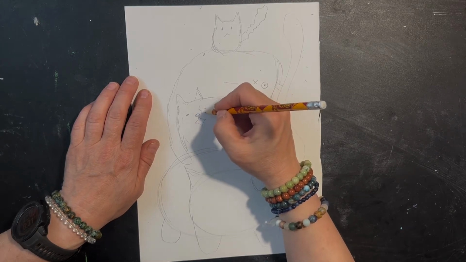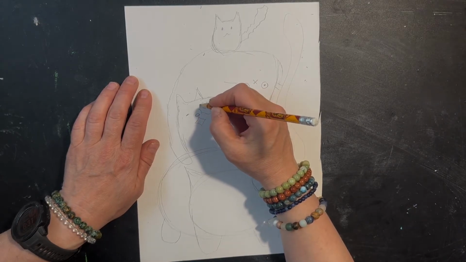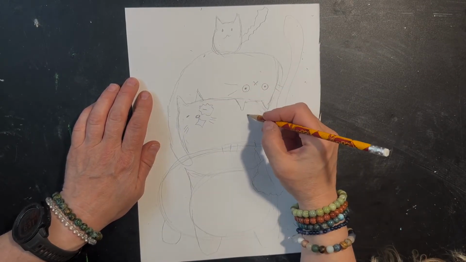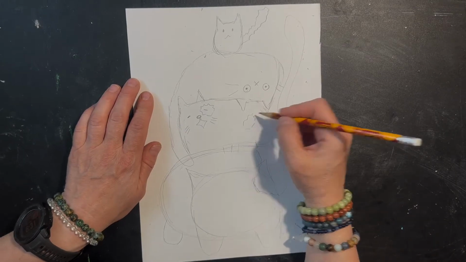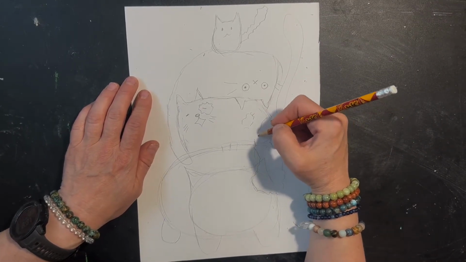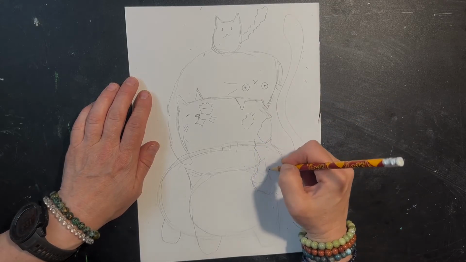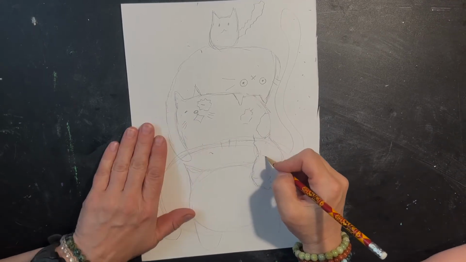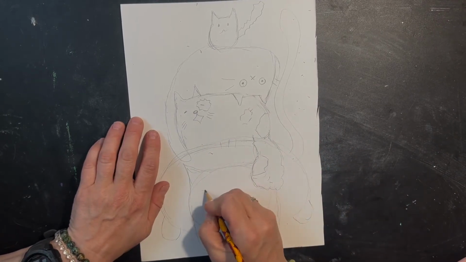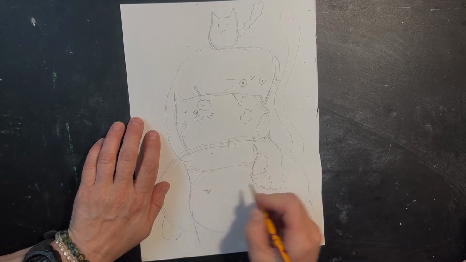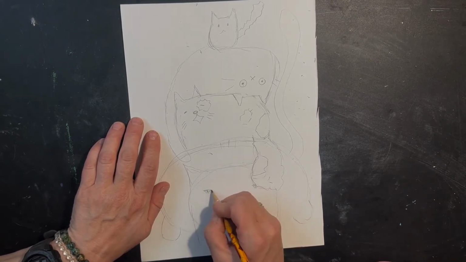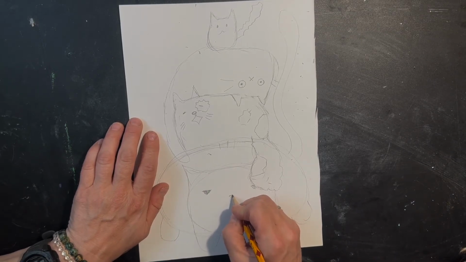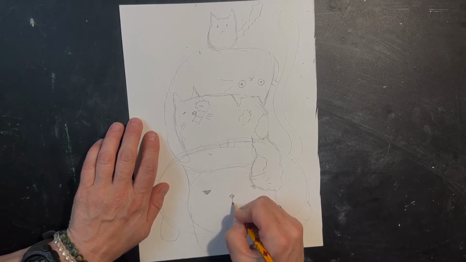And this one has a cute little patch on its eye. And a couple patches around here. Erase the underneath cat. There it is. And then this cat is highly irritated because the other cat is invading its space, and also the weight of all the other cats is on it, and it's really annoyed.